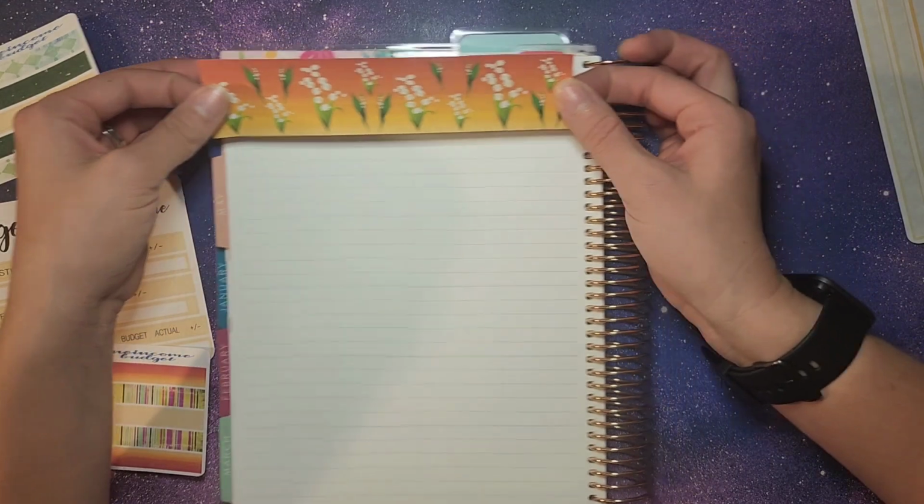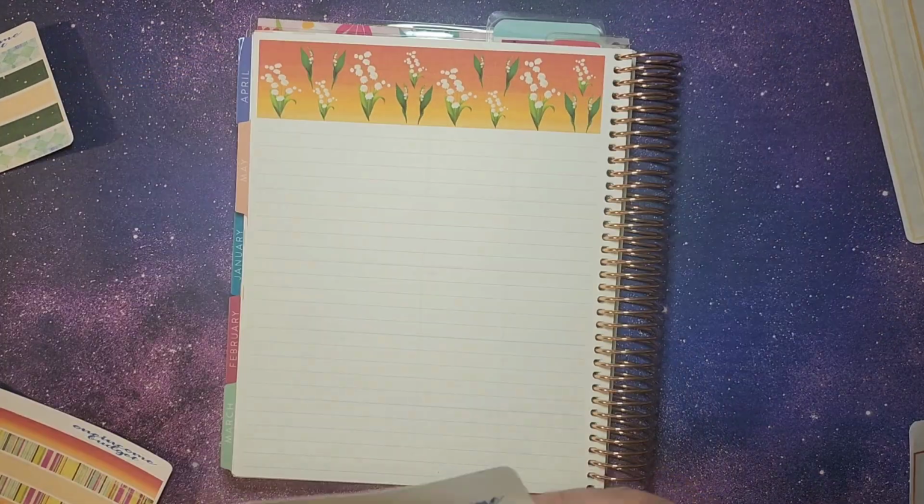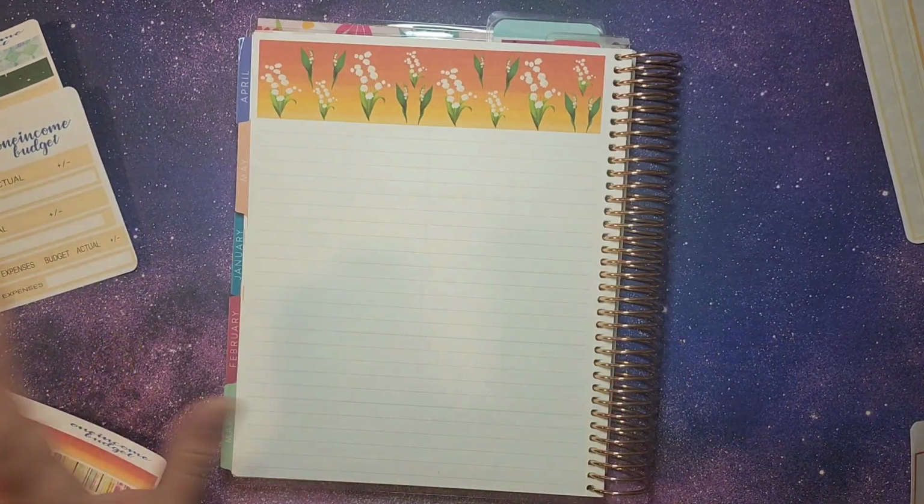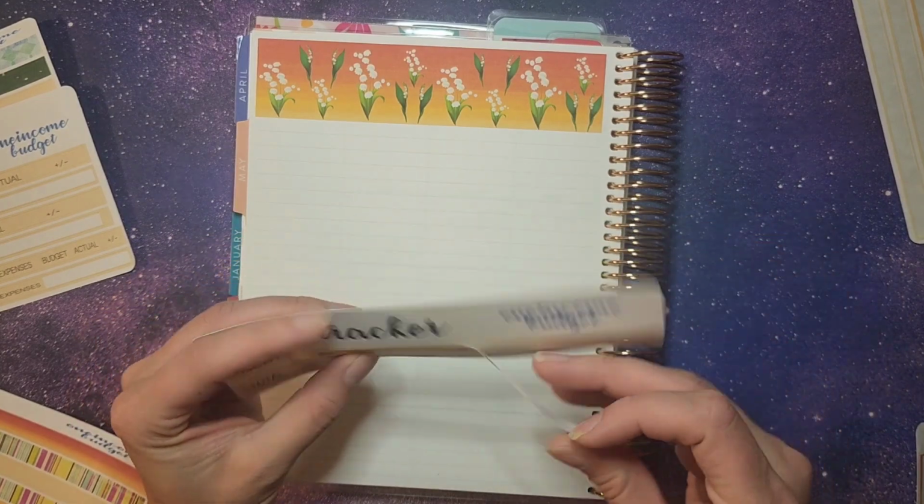So we're gonna use this pretty washi here. So we don't need that one. I need debt tracker. Losing my mind. Okay.